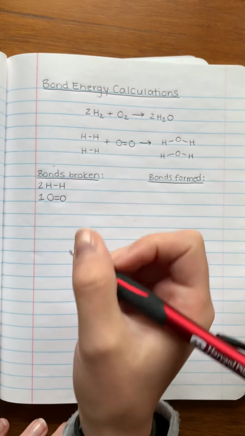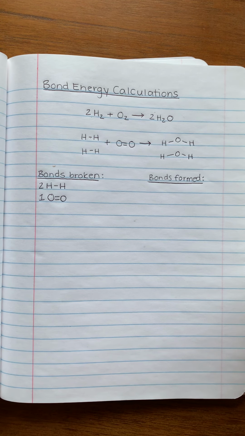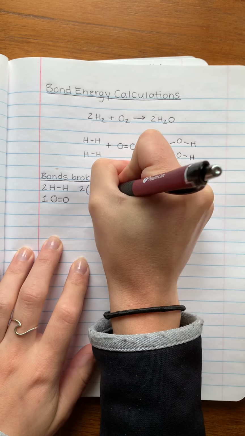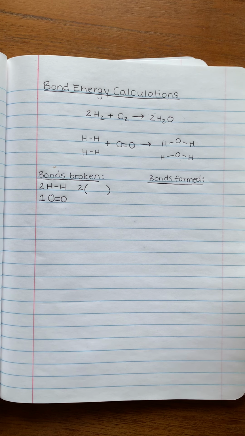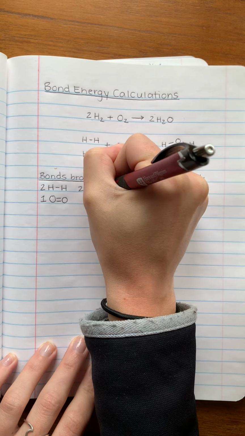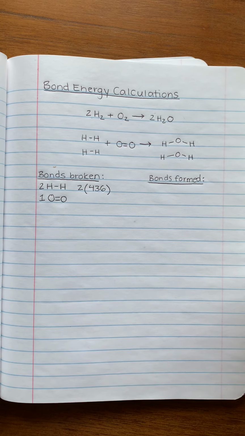So let's look at the chart that is on the average bond energies slide in our PowerPoint. If you look at that chart, we're gonna have 2 times the bond energy for an HH single bond. So it's actually the first bond on the top left-hand corner of that chart. It says HH, and then it says 436 kilojoules per mole.